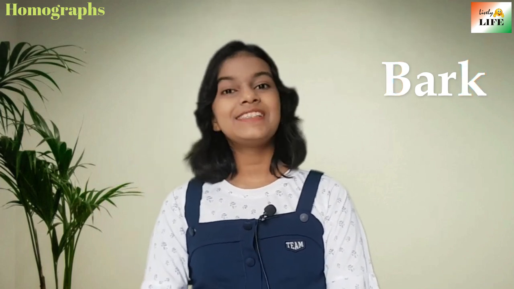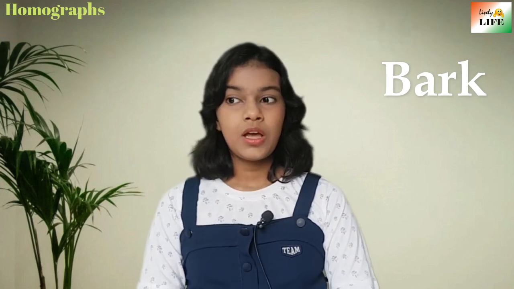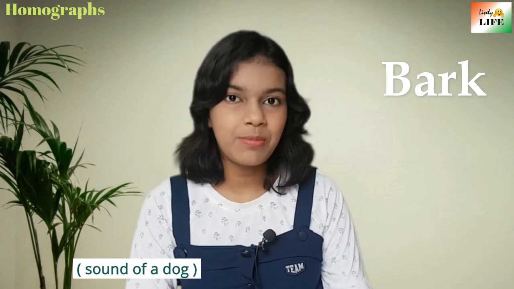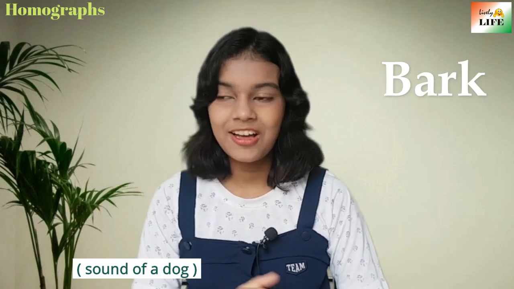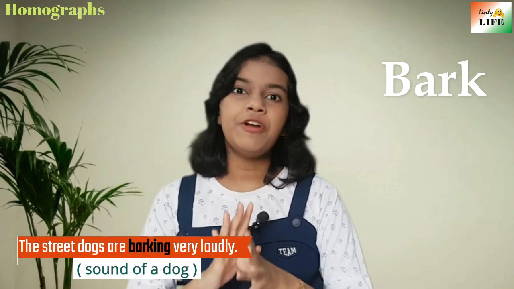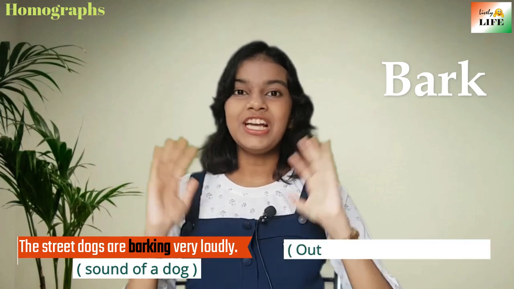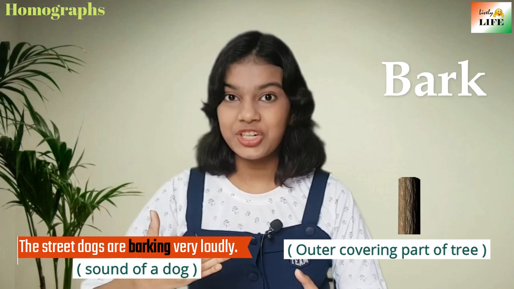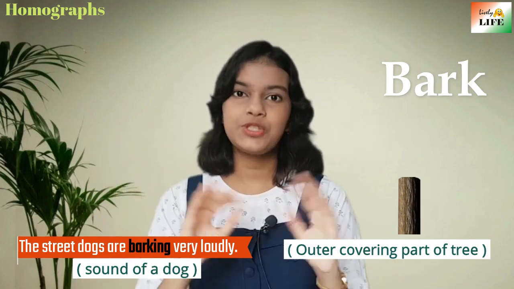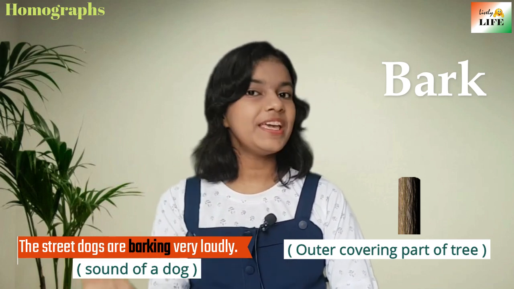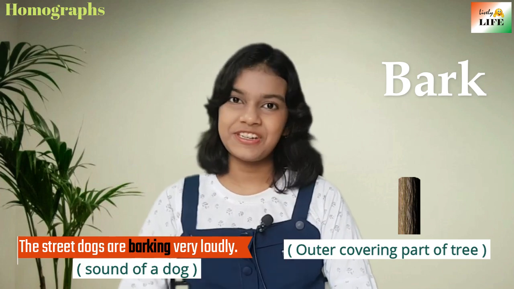The next one is bark, B-A-R-K. This bark has two meanings as well. The first one is the sound of a dog. A dog barks, right? So what is that bark? It is the sound produced by the dog. The street dogs are barking very loudly. That is one. The other one is the covering of a tree, the woody structure present on the tree to protect it, to cover it. That is bark. They have the same spelling, B-A-R-K, but entirely different meanings.